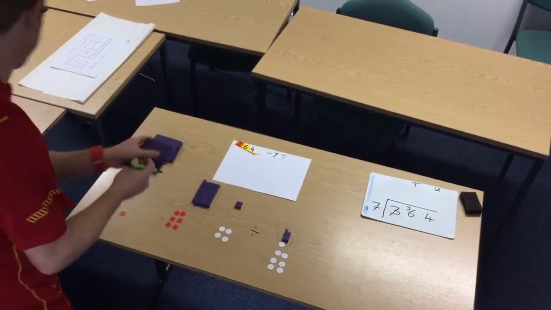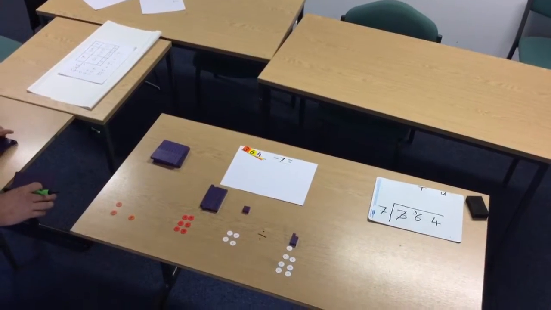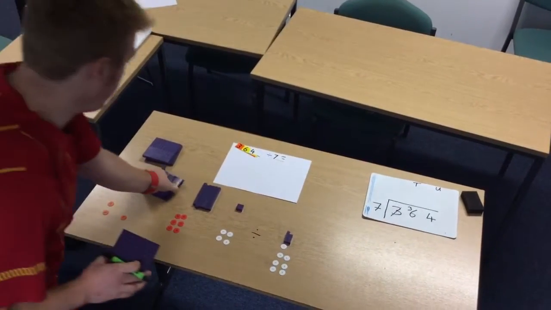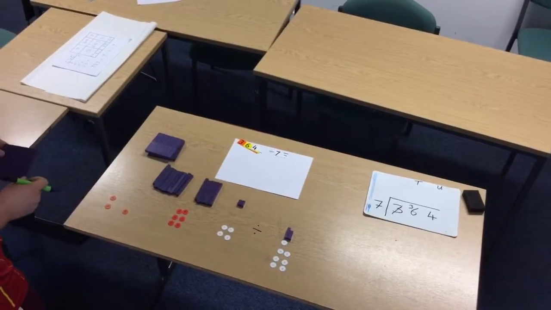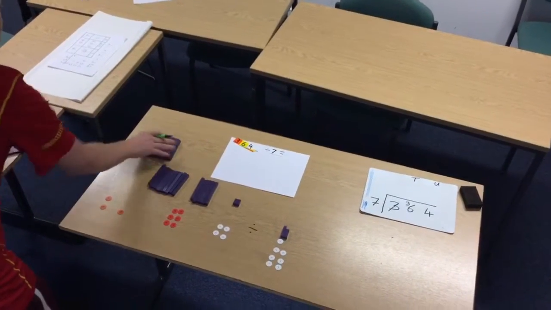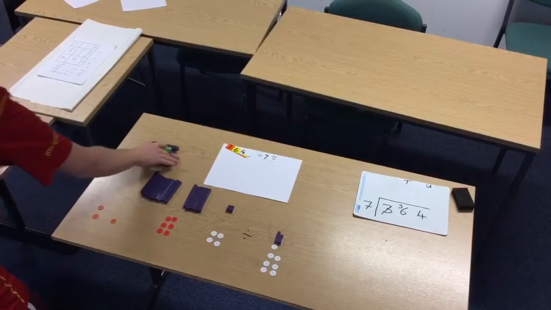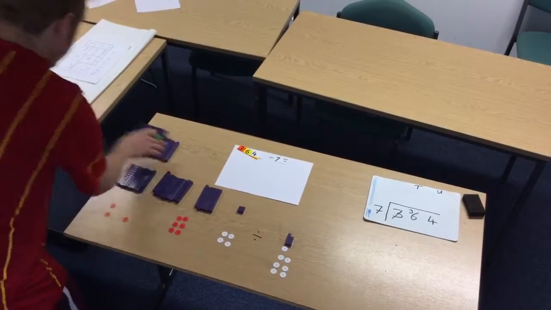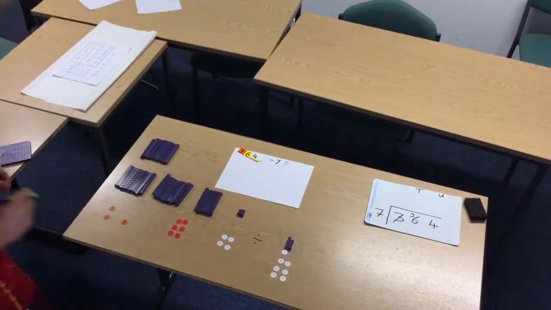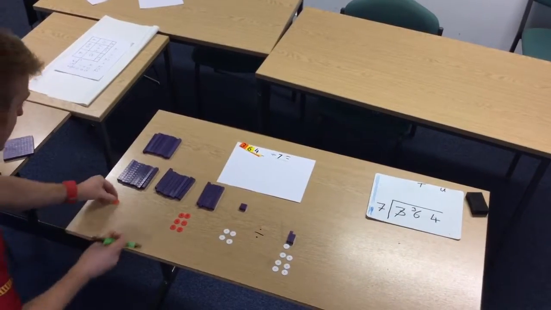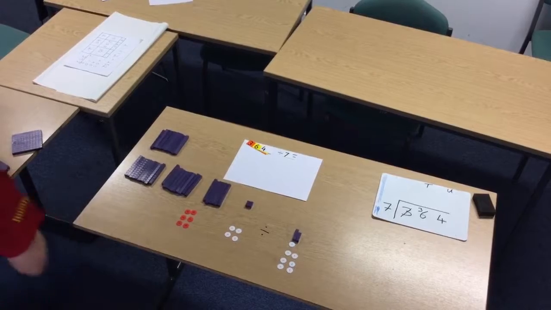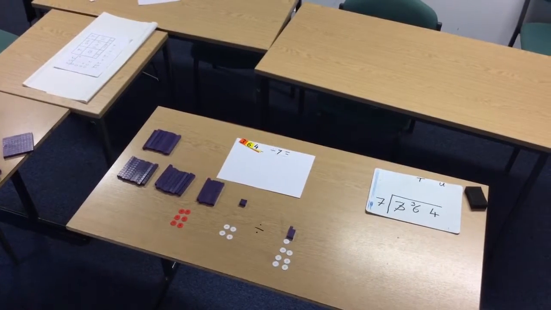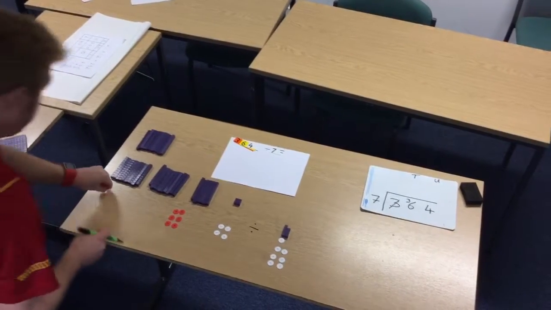So we exchange one of the 100 blocks for 10 lots of tens, and then another lot of tens, and then another lot of tens. So now we have 36 tens, and we'll also change over the place value counter for a further 30 tens.